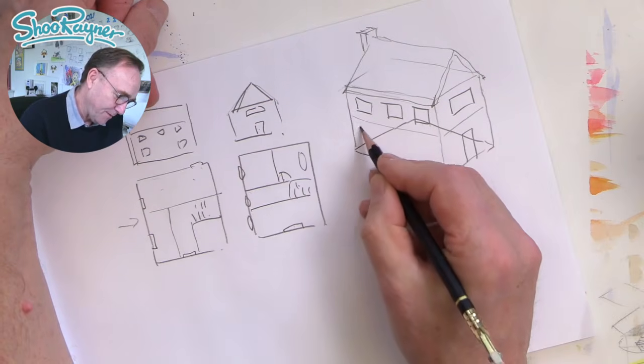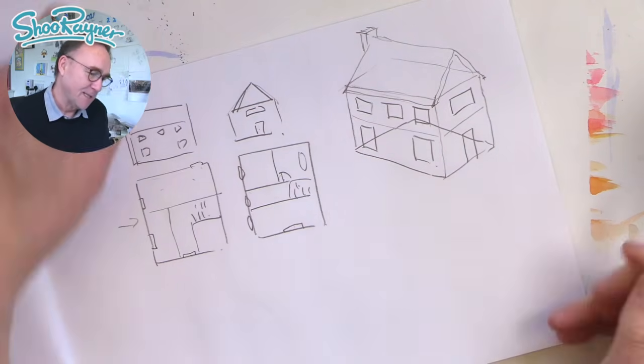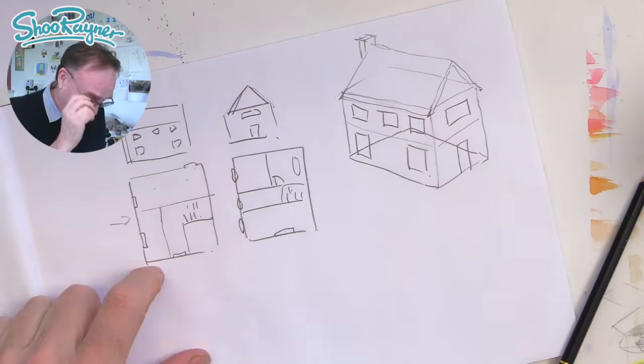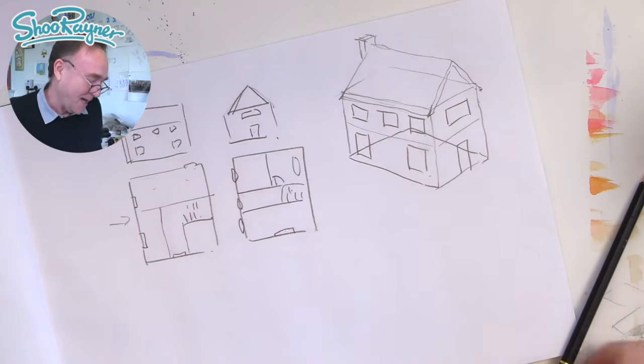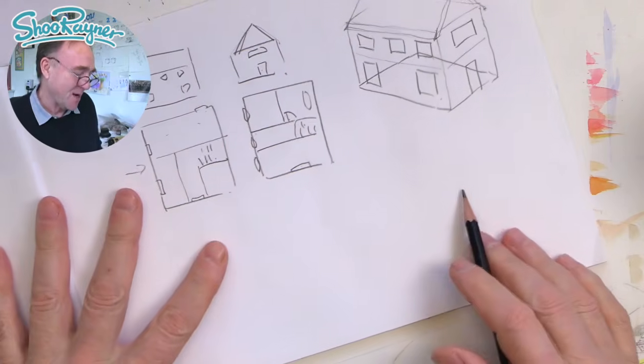This is all very rough. We're going to have one like that, and we'll have one like that. And that is how you convert this into that. It's all up in your brain, isn't it? How do you do that? Well, it's experience. It's always experience. It always comes down to practice.